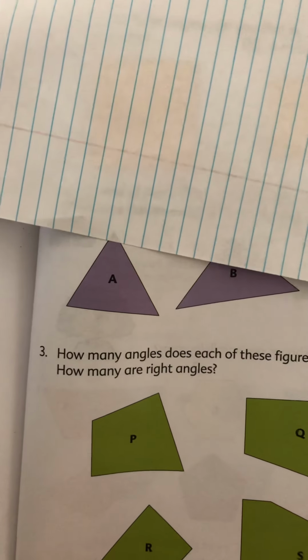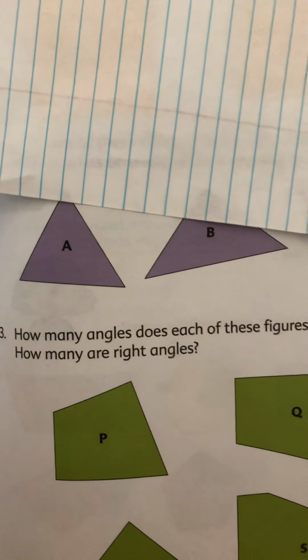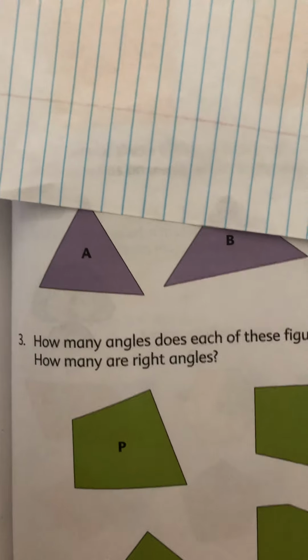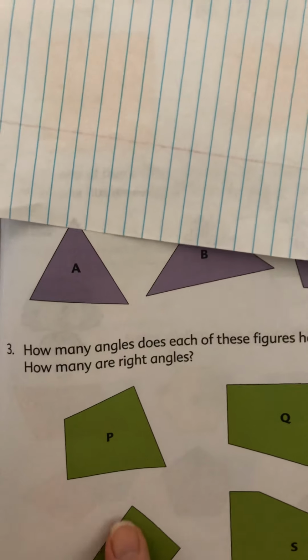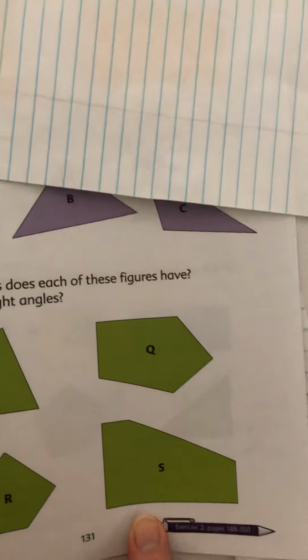Okay, R has 4 angles. Do you see? 1, 2, 3, 4. Okay. If you check them, there are 2 right angles, these top 2. S has how many angles? 1, 2, 3, 4, 5. And 1, 2, 3 of them are right angles. 1, 2 of them are obtuse angles.